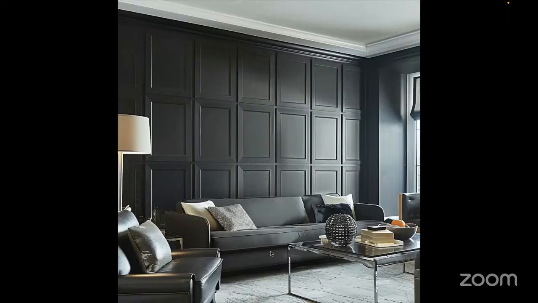So yeah, the ceiling just adds a bit of lightness. Sometimes in a smaller room, when we add a darker ceiling with dark walls, we have a feeling that the room is even smaller than it is.